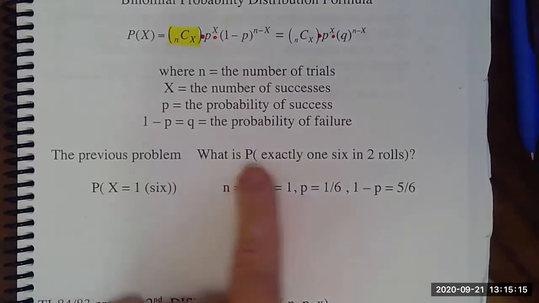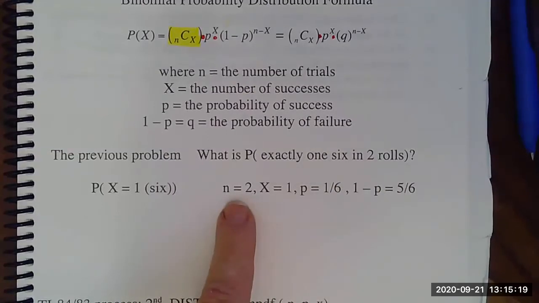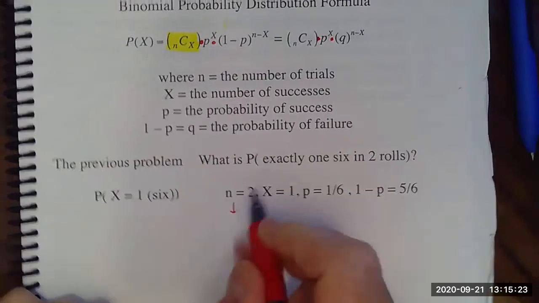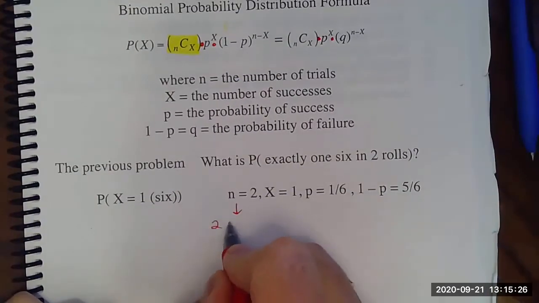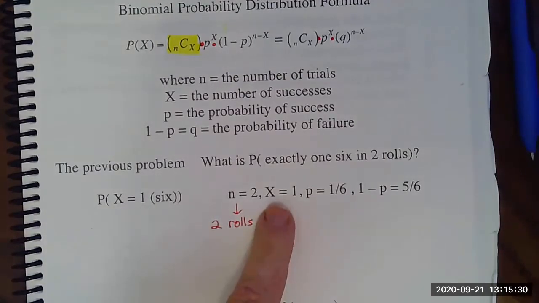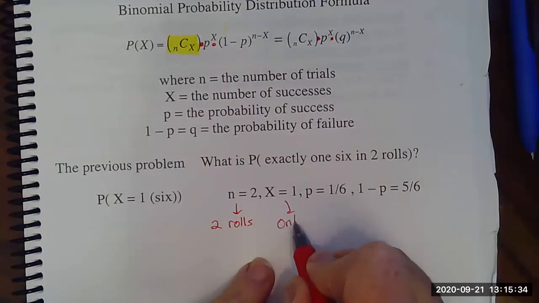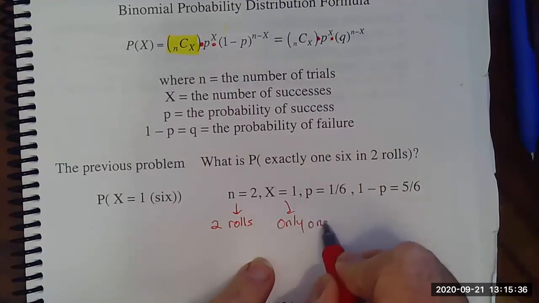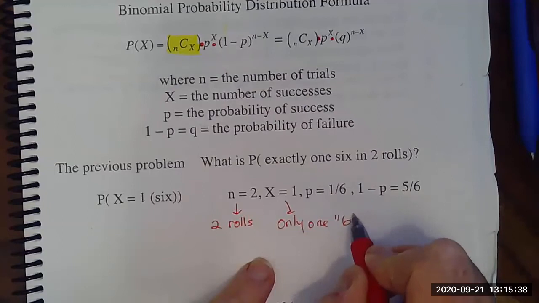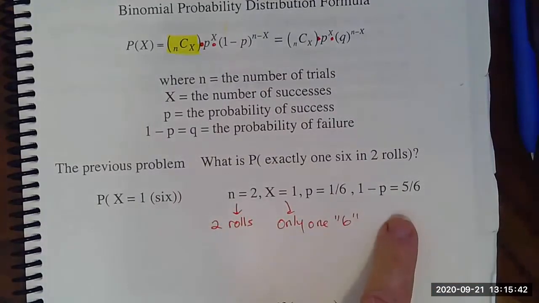So, probability of getting exactly one 6 in 2 rolls. You know you have 2 rolls. N is the number of rolls, the number of trials: 2 rolls. x equals only 1 six. The probability of getting a 6 is 1 out of 6. The probability of not getting a 6 is 5 out of 6.